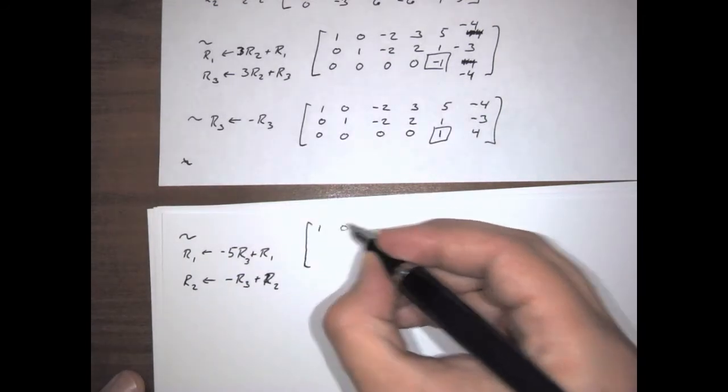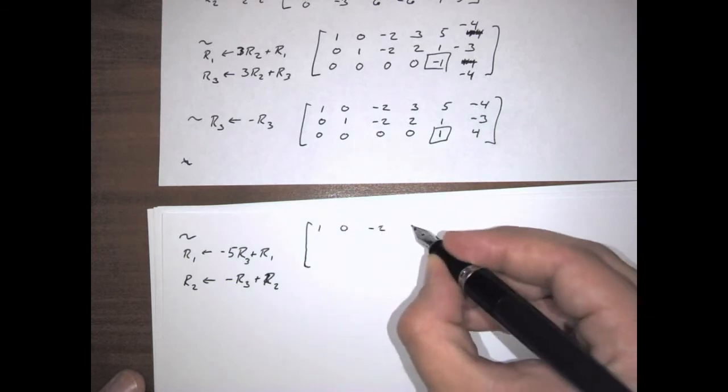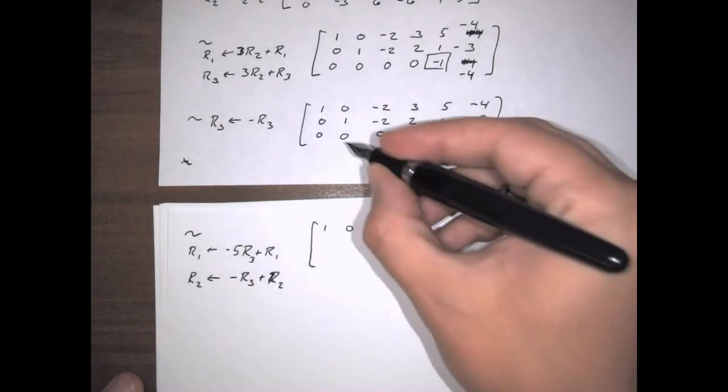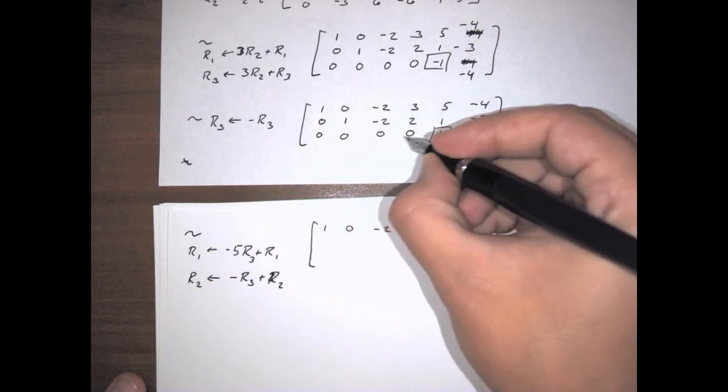Okay, 1, 0, negative 2, 3. Notice by the way that as long as we're talking about the columns that have zeros on row 3, none of the entries on either of the other two rows are changed in those particular columns.